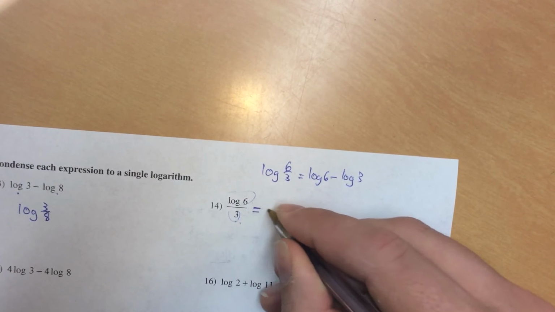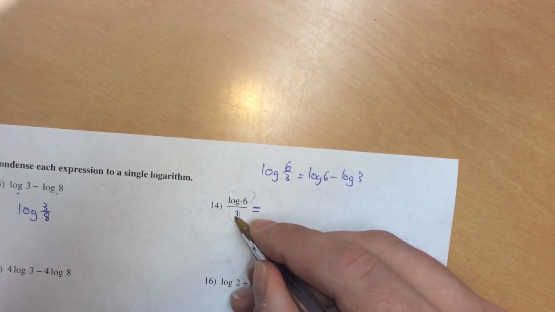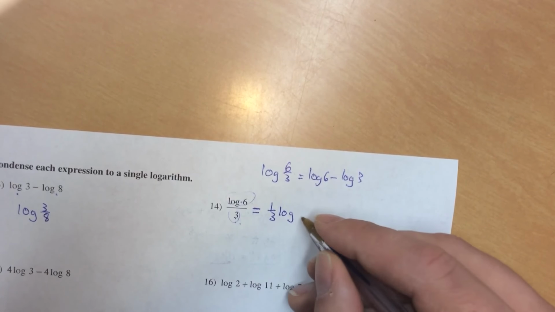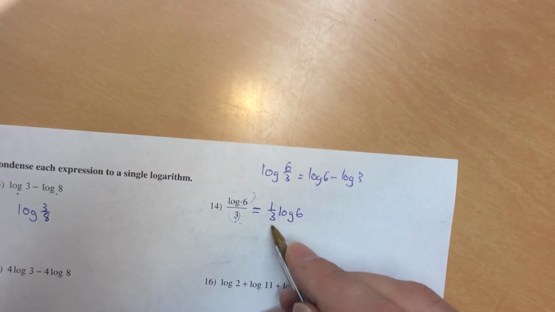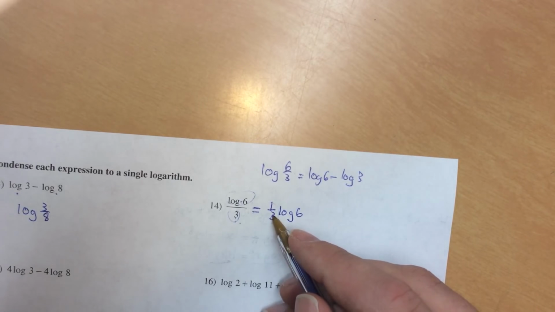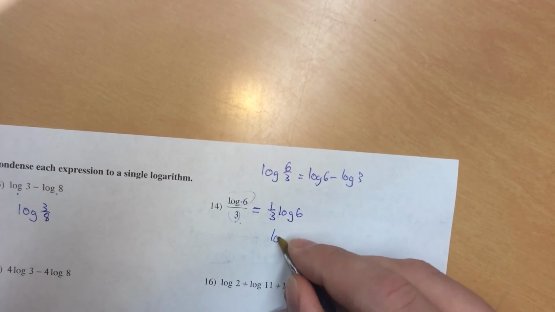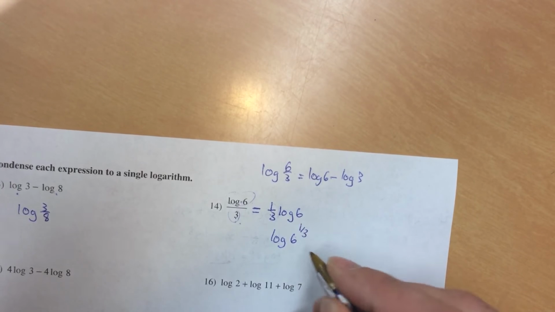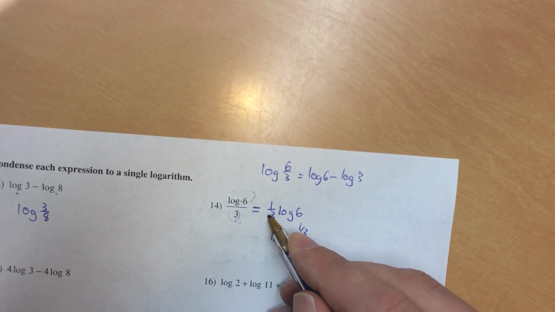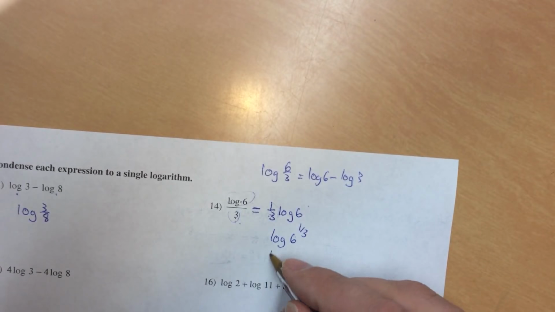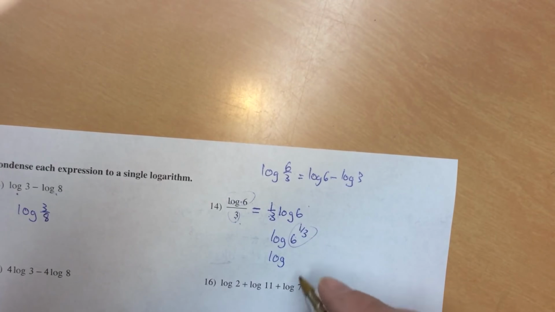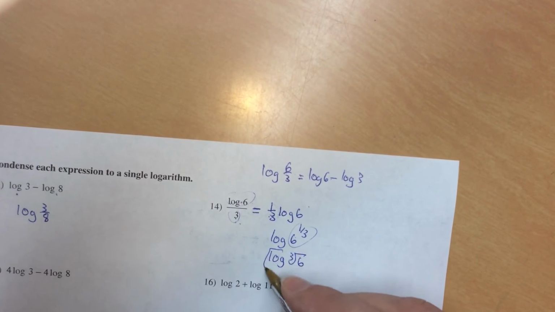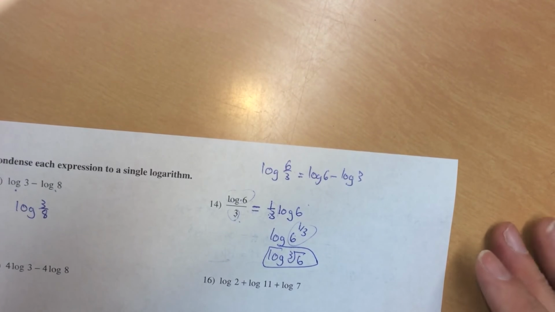So we need to rewrite this. Dividing by 3 is the same as multiplying by the reciprocal, multiplying by 1/3. And we have a property for multiplying by something. That property is log of 6 to the 1/3 power. So coefficients can become powers, and 6 to the 1/3 power is the cube root of 6. So that's how we rewrite that.